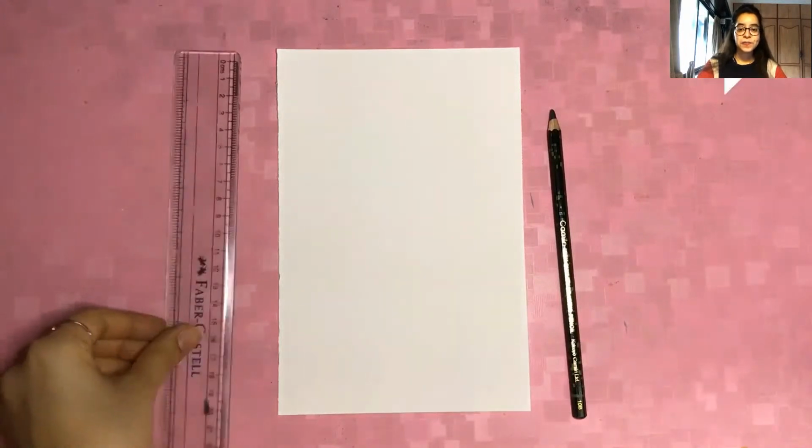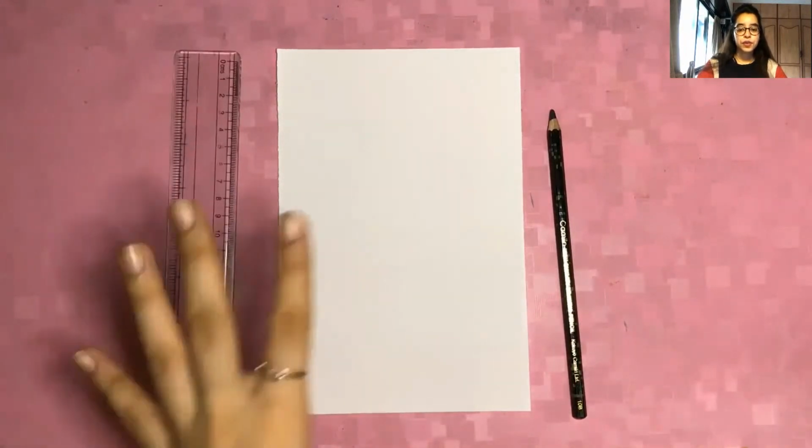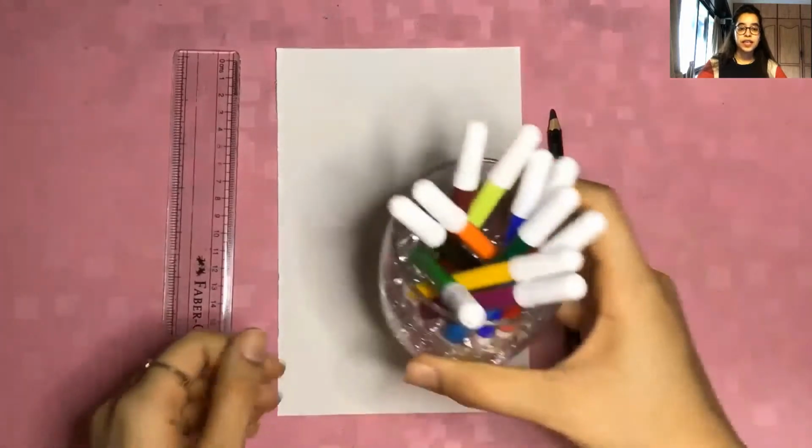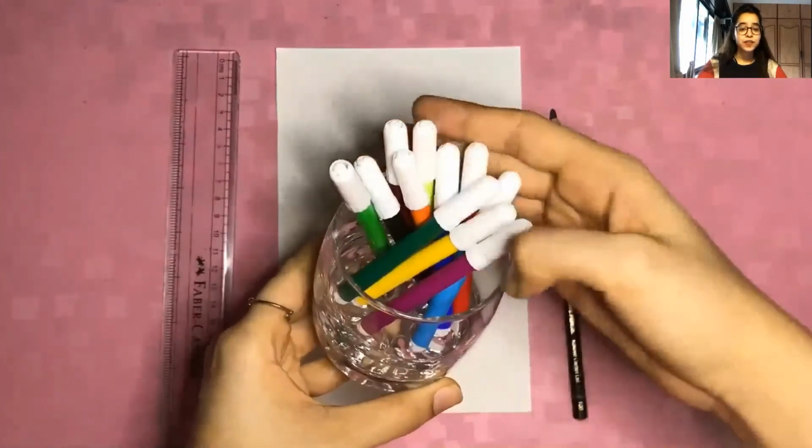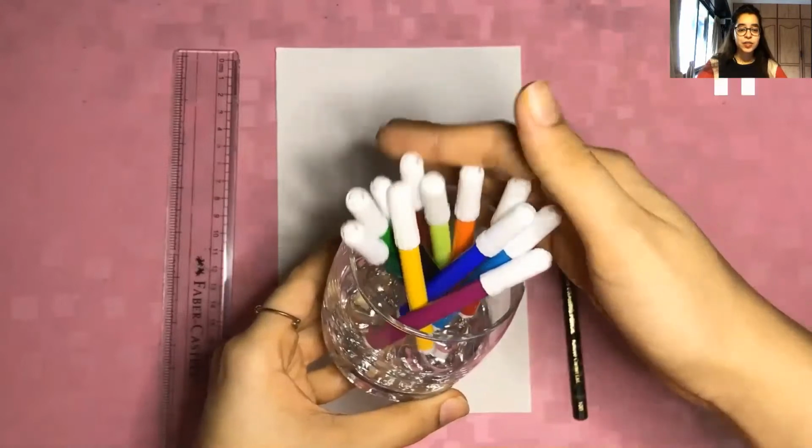Okay. And the fourth material that we need would be these colorful sketch pens. So you all know that I have these tiny cute sketch pens and we have been using them since long in our mandala classes as well. We are again going to make use of this material also, and we'll be learning something new.